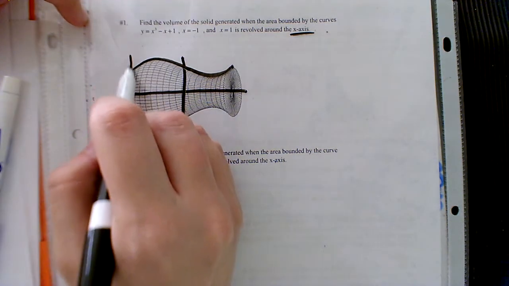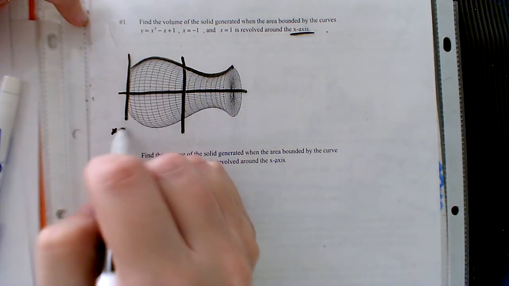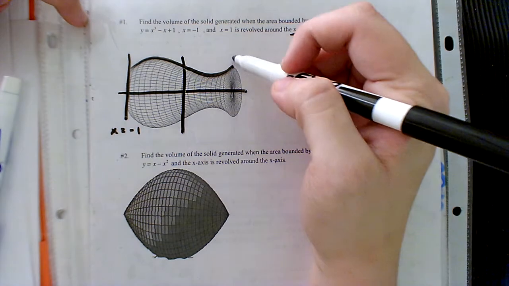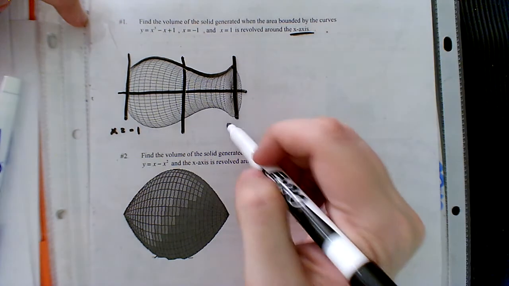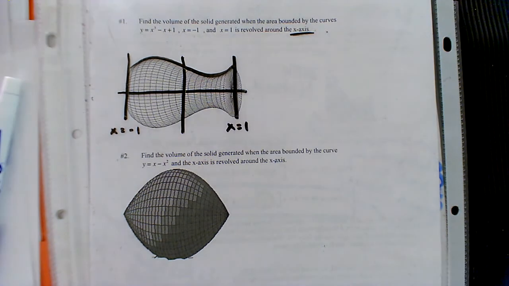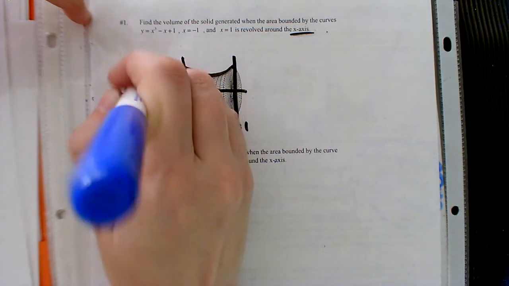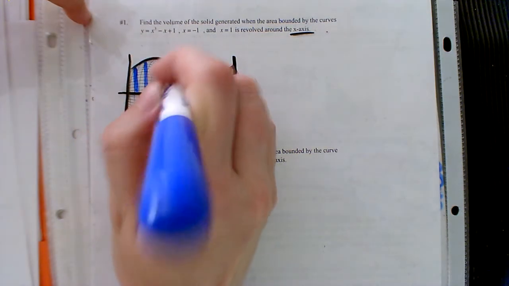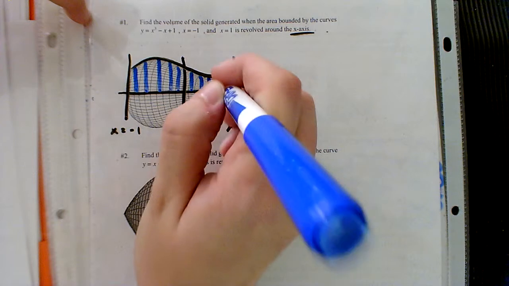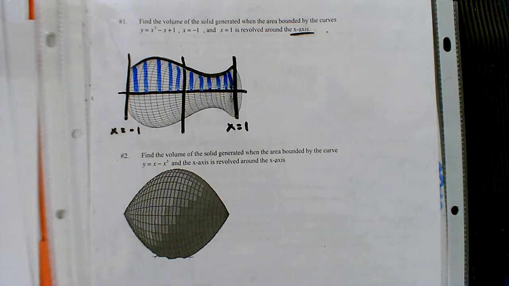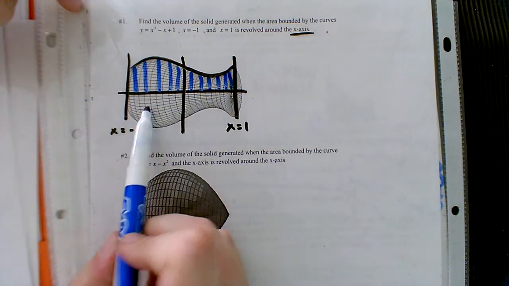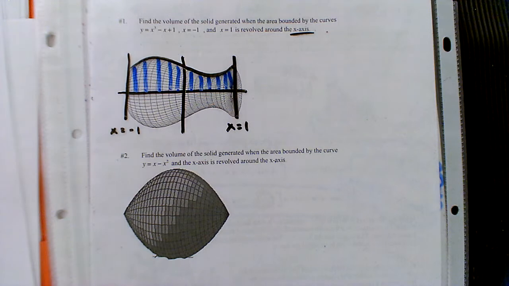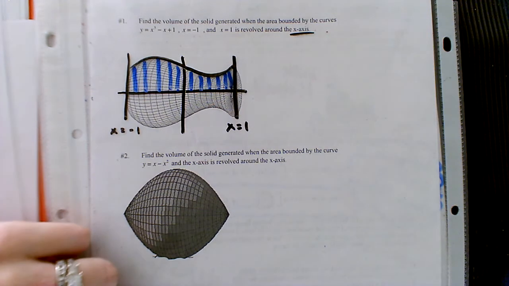X equals -1 would be the bottom of your vase, and x equals +1 would be the top of your vase. So we're just going to take the area above that x-axis. Maybe we'll draw in some rectangles. And if we were to revolve those rectangles, they would eventually land on the bottom, creating this vase shape.